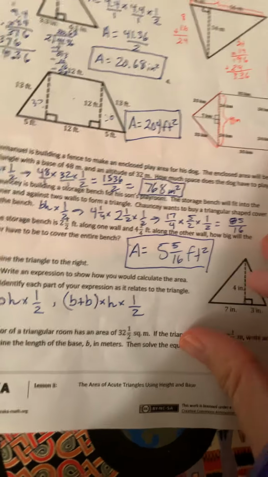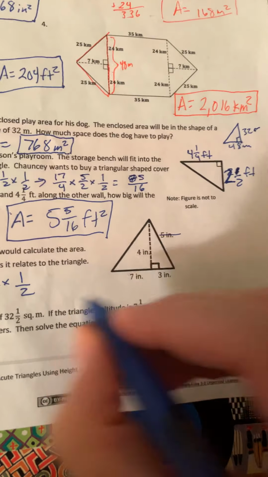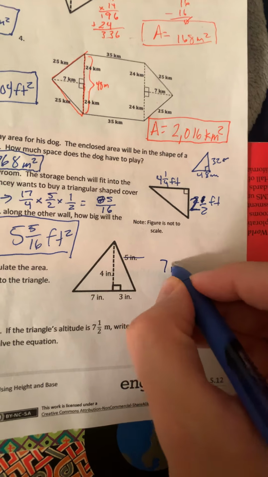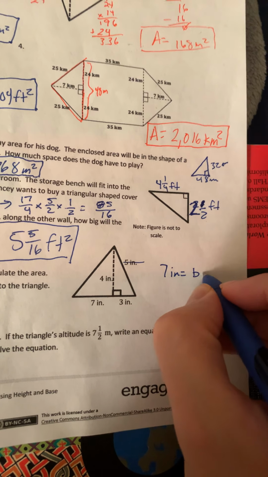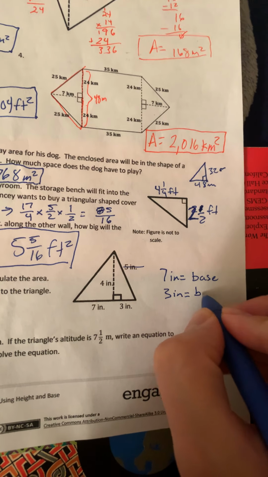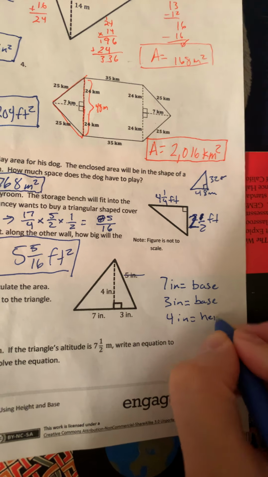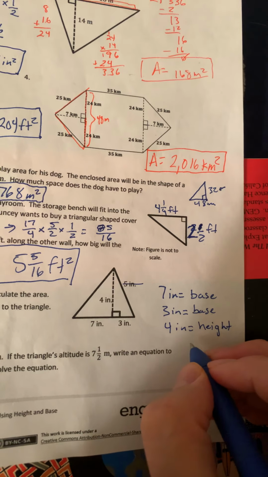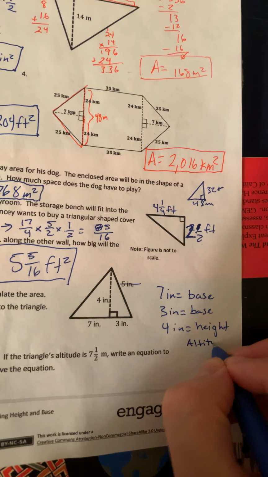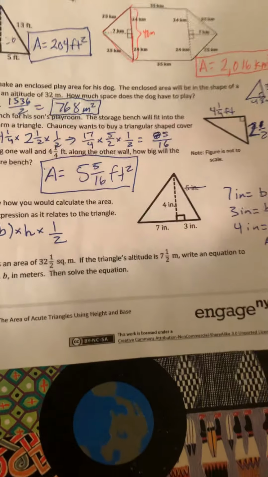Then identify how each part of the expression relates to the triangle. So the 7 inches represents one of the bases. The 3 inches is another base. And the 4 inches represents your height, or what we've also been calling the altitude. Any questions on that? Let me know. That's what we have to do on that one.